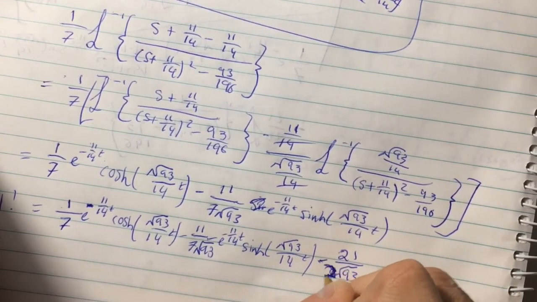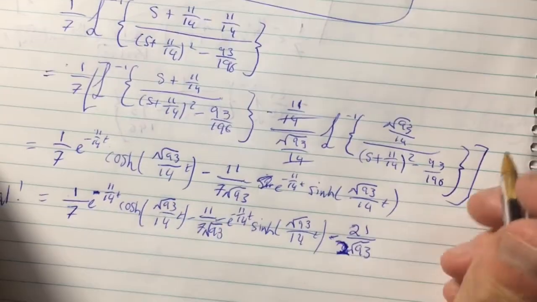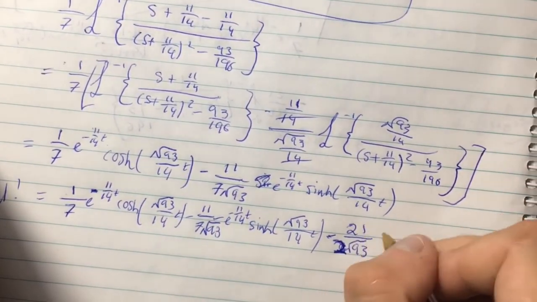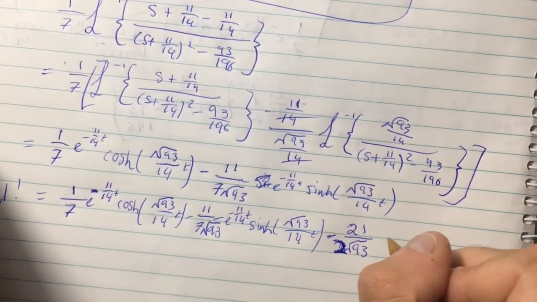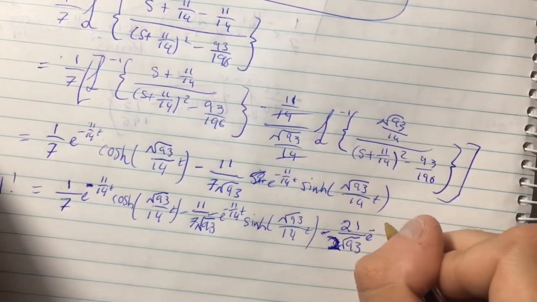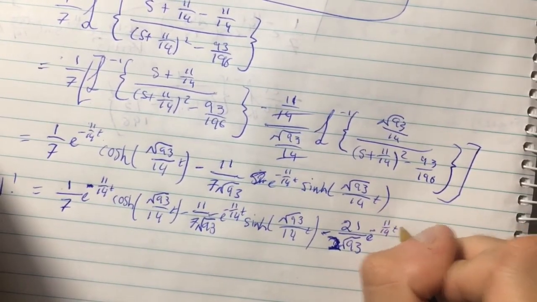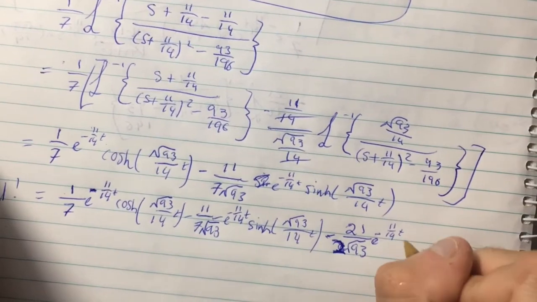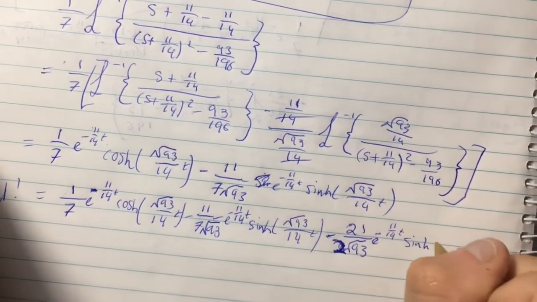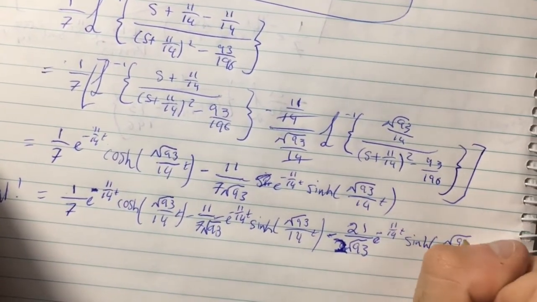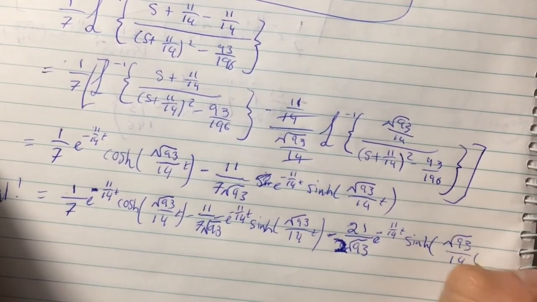Yeah, that was a 2 because the 14 and the 28 cancelled. That's right. So minus 21 over 2 times root 93 e to the minus 11 over 14t hyperbolic sine of the square root of 93 over 14t.